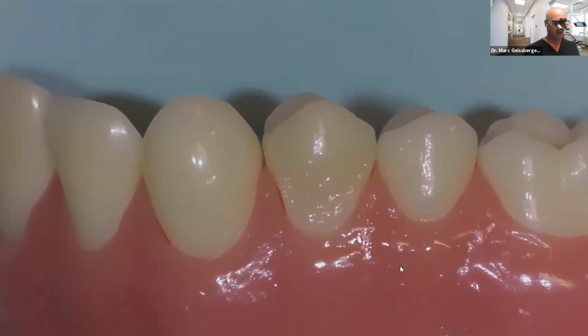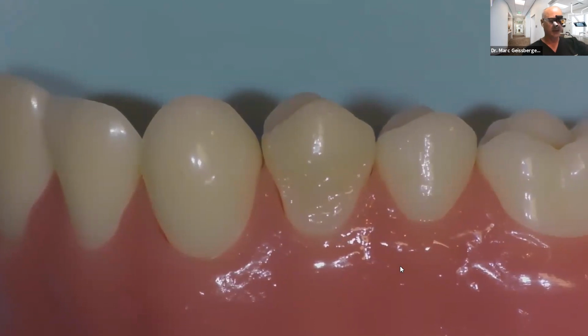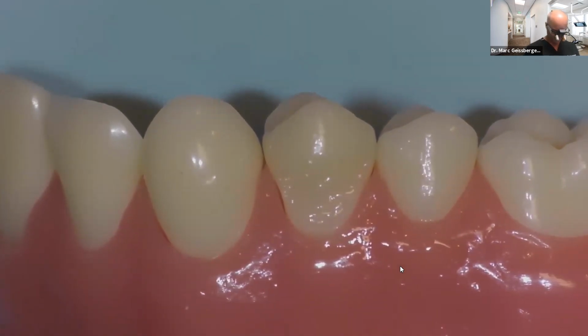I've got the deepest part done with my flowable. Now I'm going to take my Evanesce conventional composite, and as I mentioned earlier, I had hand selected a shade that I believe is the right not only shade but opacity for this restoration.